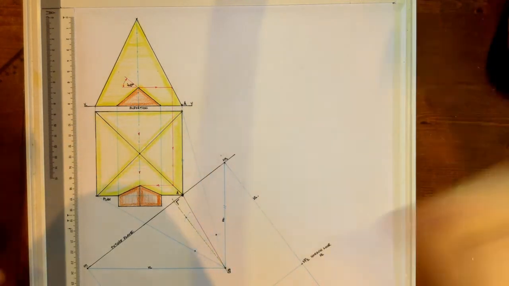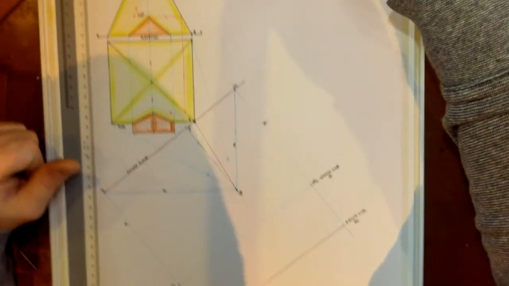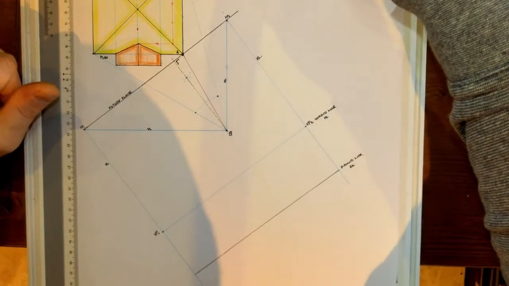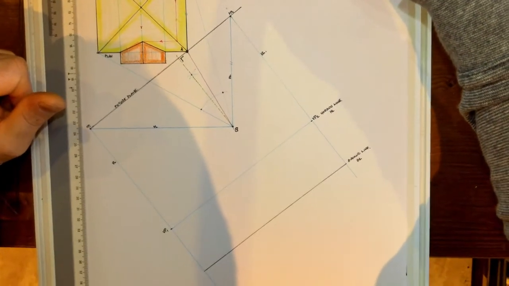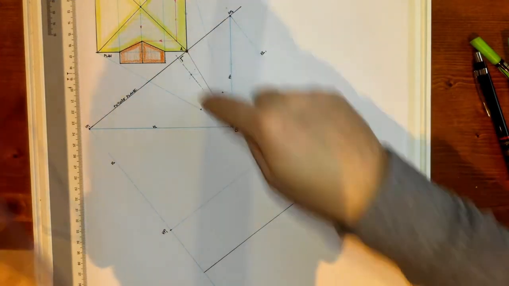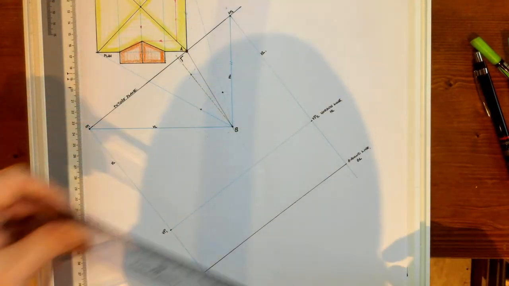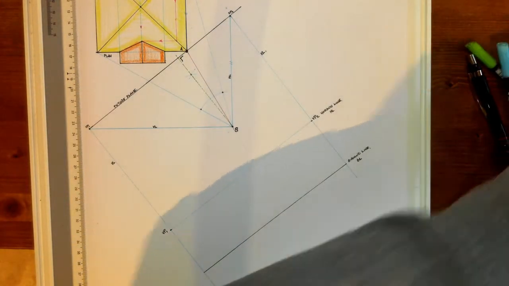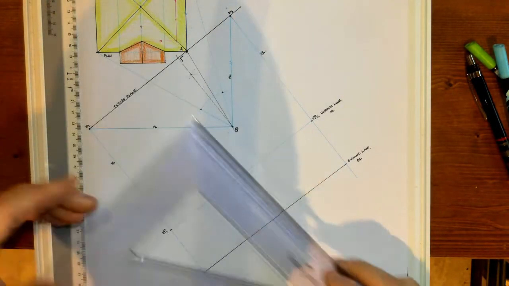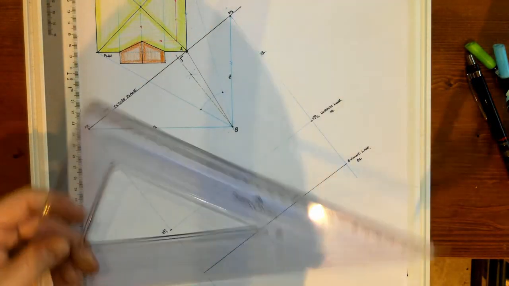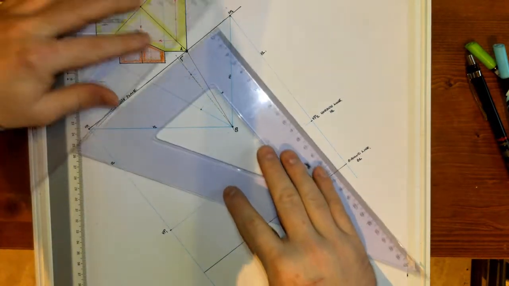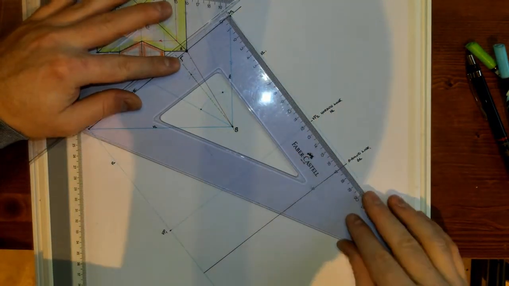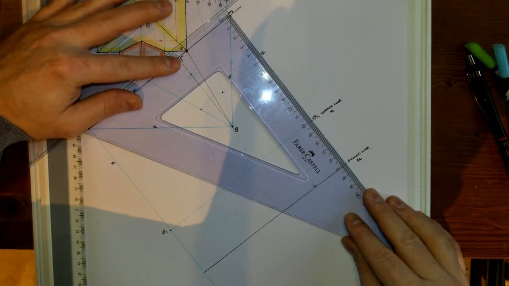Okay, so what we need to do there now is we just need to position point A, and we will do that. So point A, given that it's already on the picture plane, we can project it down at a right angle off the picture plane. So doing that, we can use our sliding set squares, or we can line it up like we have been doing previously inside of the set square and so on.